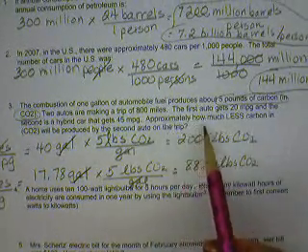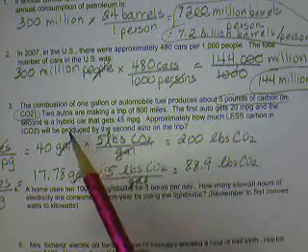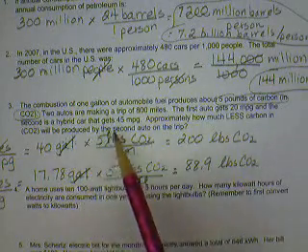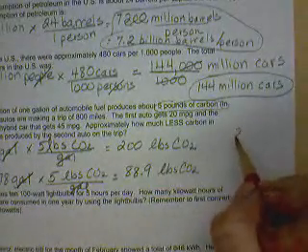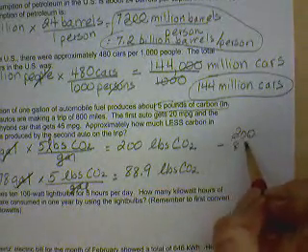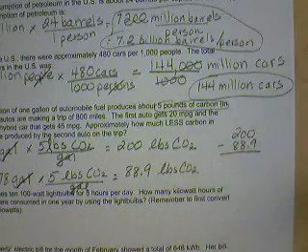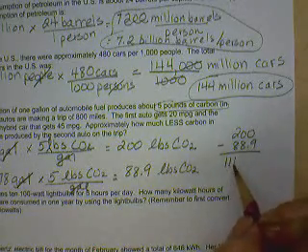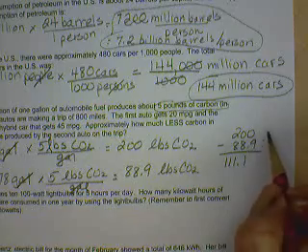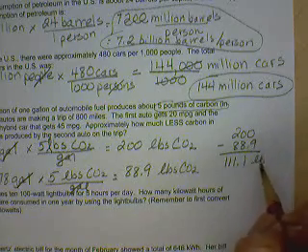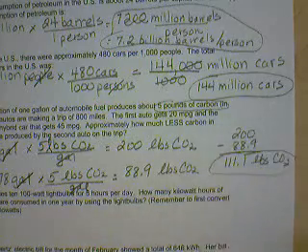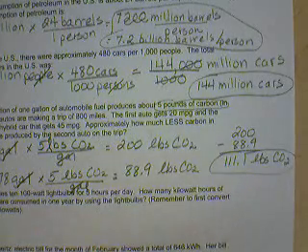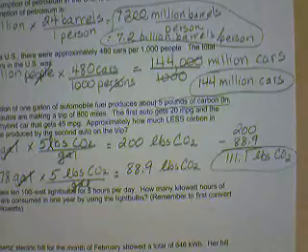So the question is approximately how much less carbon will be produced by the second auto. So now we subtract. 200 minus 88.9 gives us 101.1, and this is pounds of CO2. Don't forget to put units in your answers.